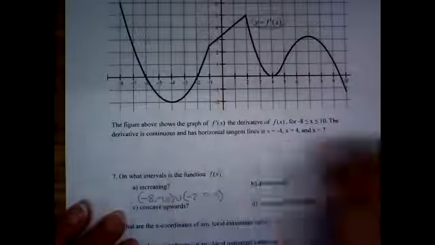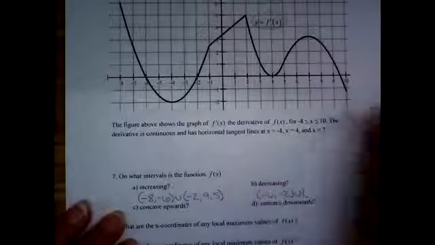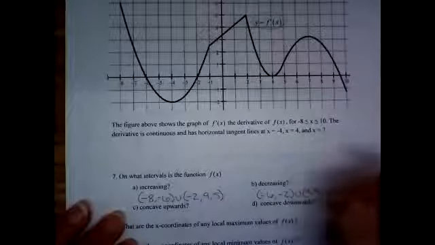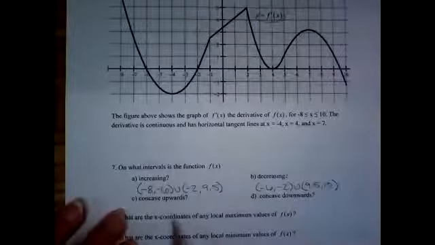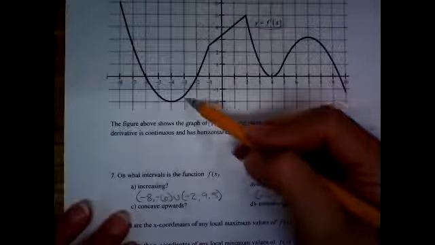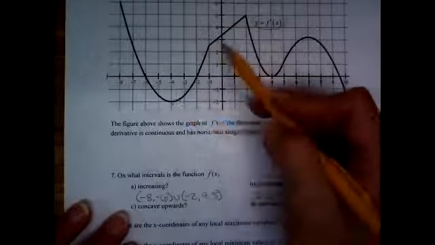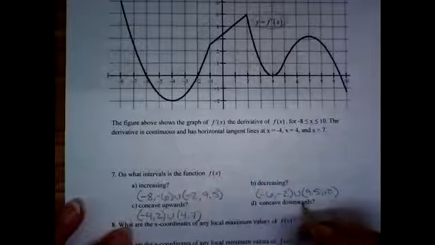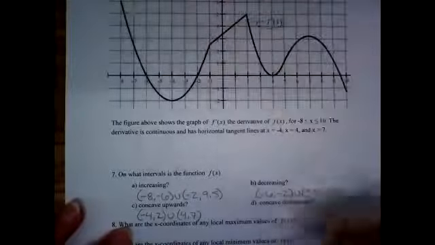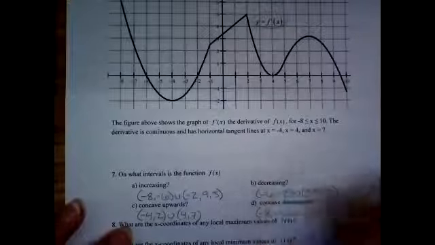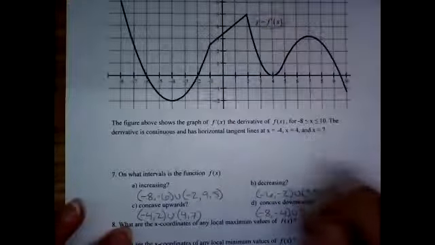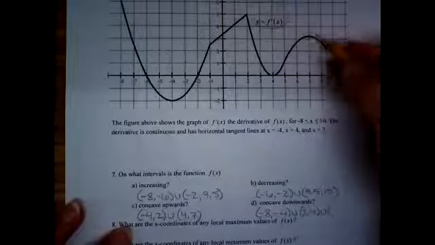All right. Decreasing would be below sea level. So that would be from -6 to -2, and then 9.5 to 10. Got ahead of myself there. All right, concave up is where the derivative is increasing. So that would be from -4 to 2, this section here, and then also 4 to 7. Concave down would be where the derivative is decreasing. So -8 to -4, and then 2 to 4, and then 7 to 10.